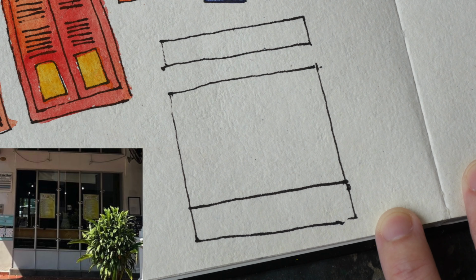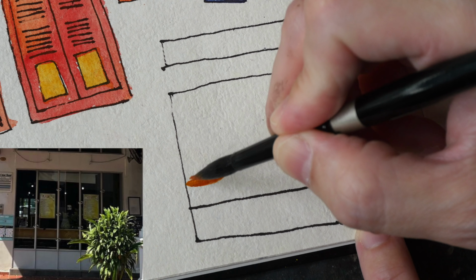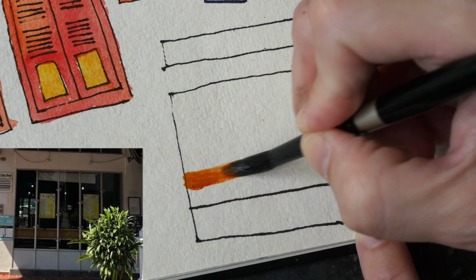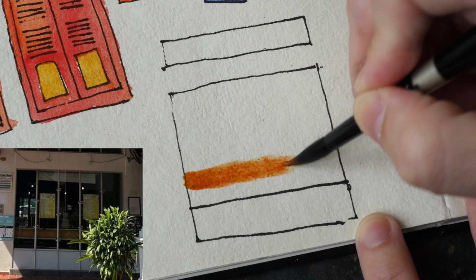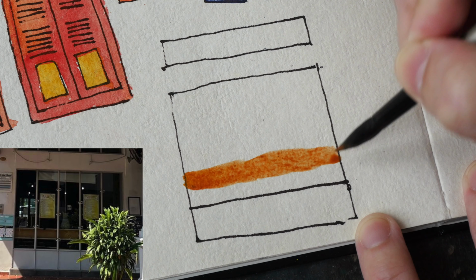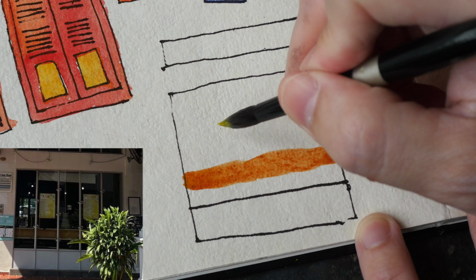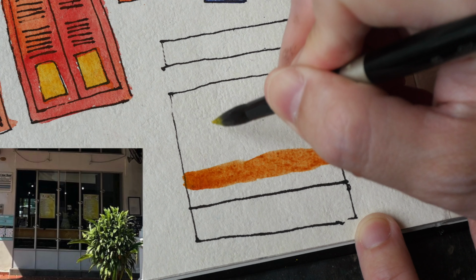So now I want to paint the, what's this, the table here. This is the table at this cafe, and next I can paint the yellow posters.